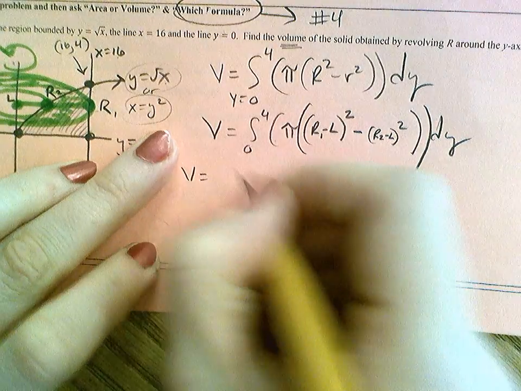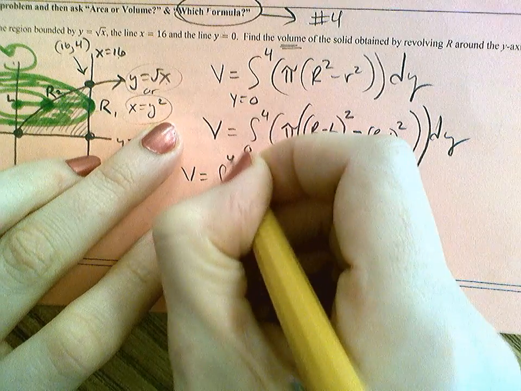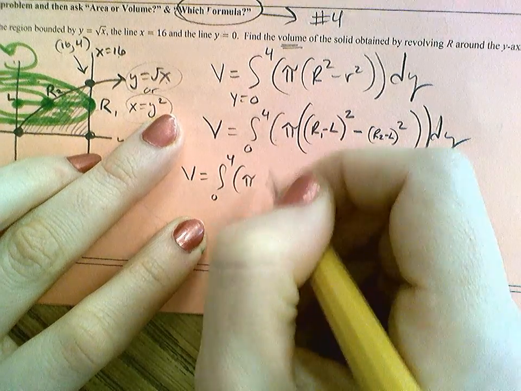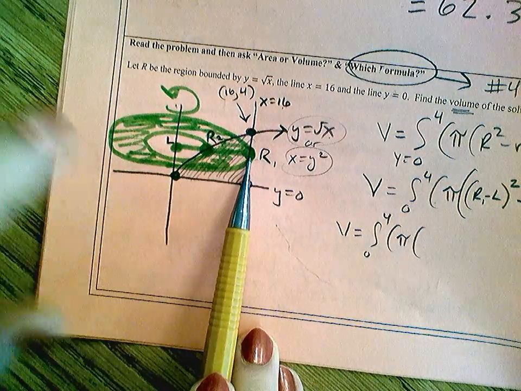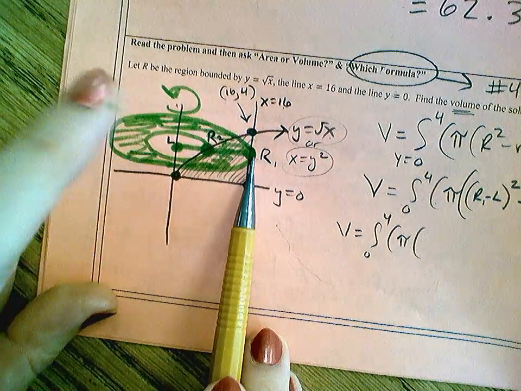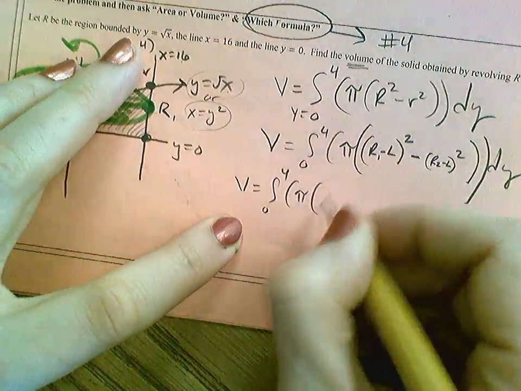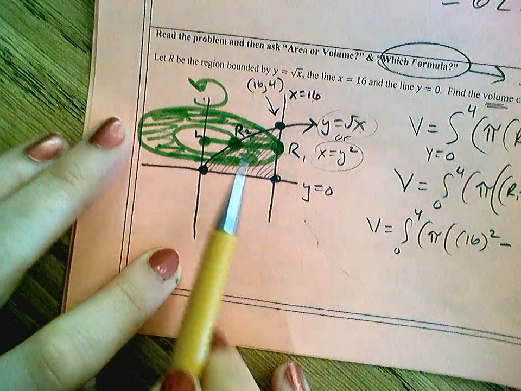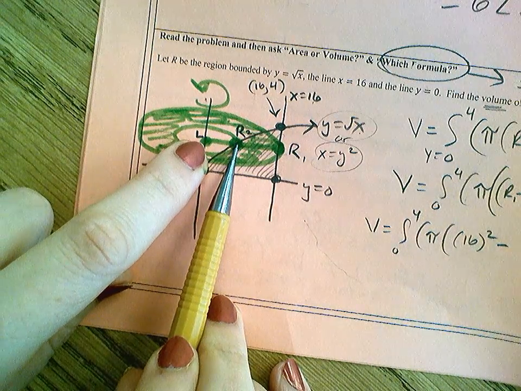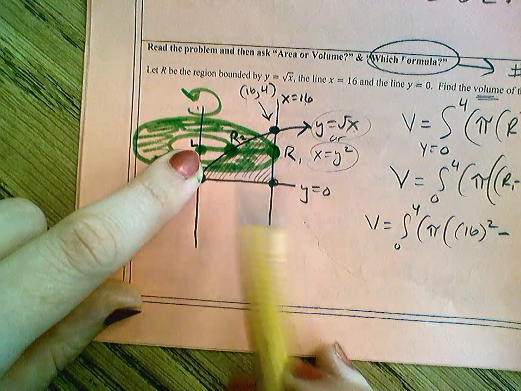So the volume is equal to the integral from 0 to 4 pi. This right minus this left is 16 minus 0, so that's just 16 squared, minus this right minus this left is y squared.